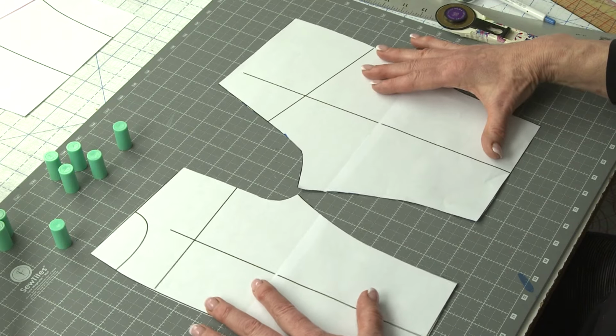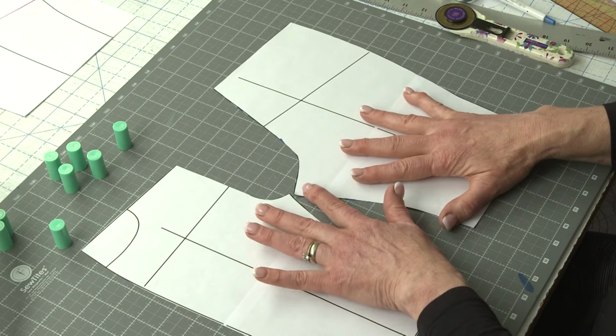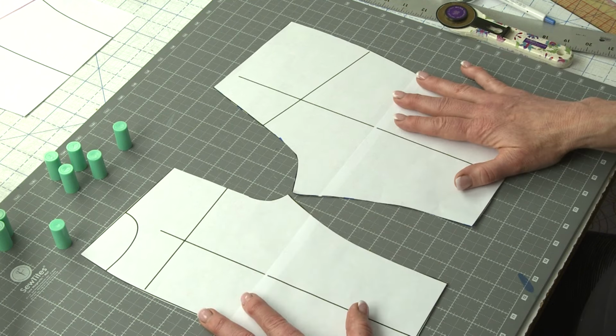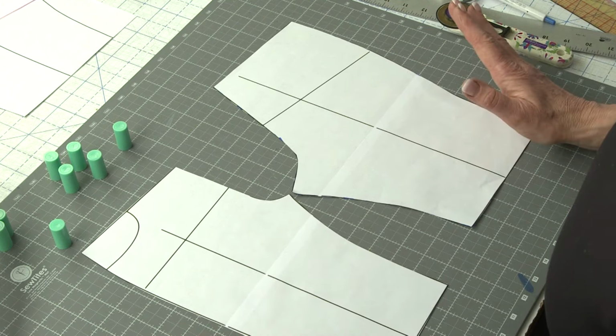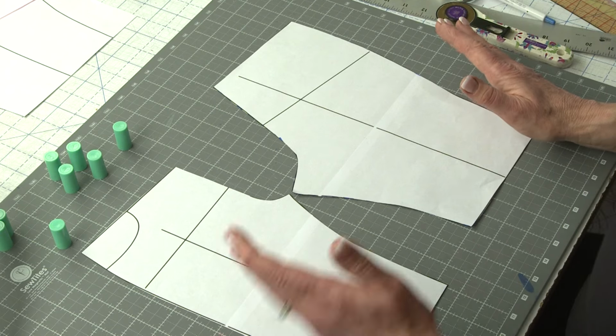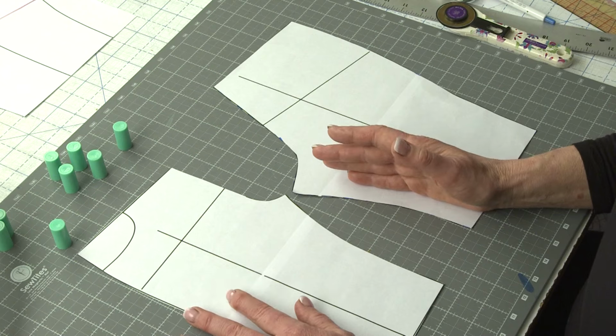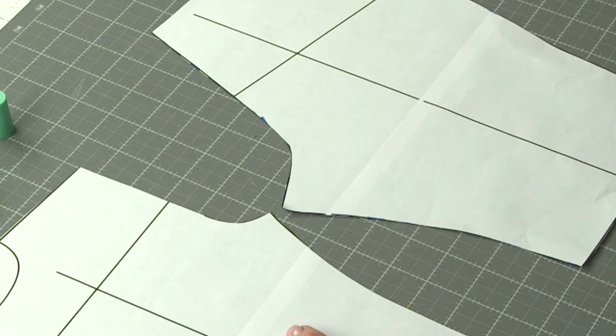But in order to do it, you have to align your pieces like this so that they're parallel to each other and the tips of the crotch are going to be touching. Now, the first thing we're going to do is shorten the front a little bit and lengthen the back a little bit, because everything is shifting to the back when the pelvis tilts to the back. What I'm going to do here is measure.